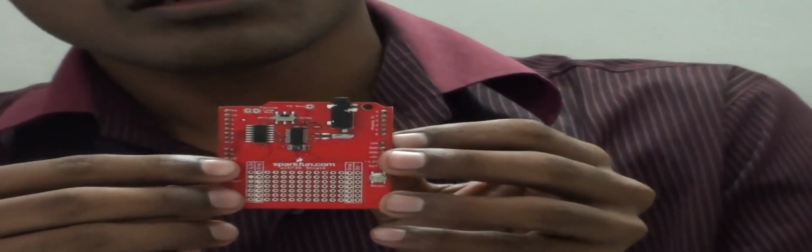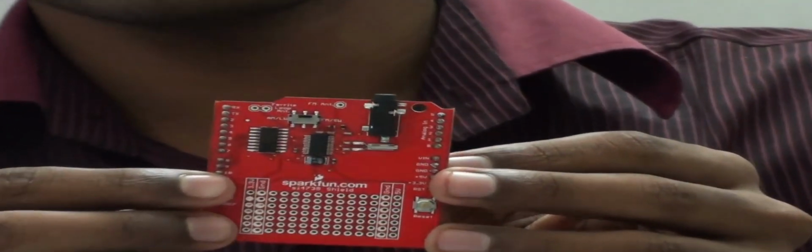This is Pandi from Tenet Technetronics. Here I am going to show a demo of how we can use this AM and FM shield with Arduino, and I am going to show a simple demo with the shield.